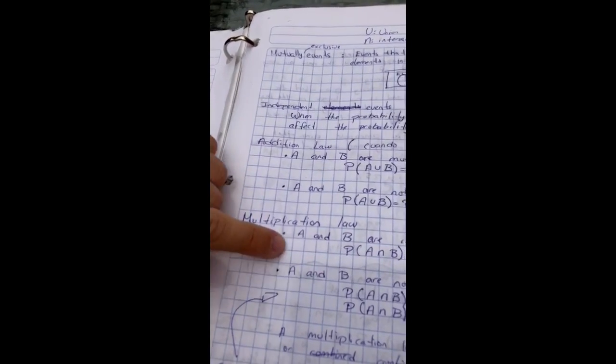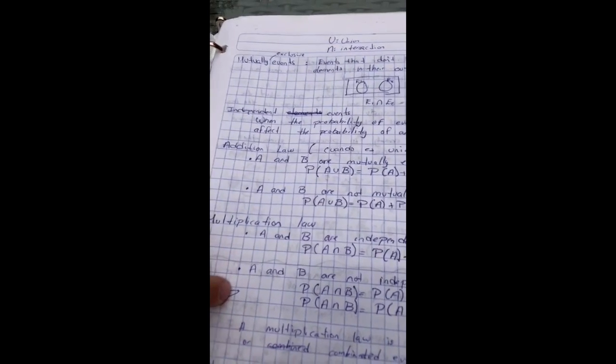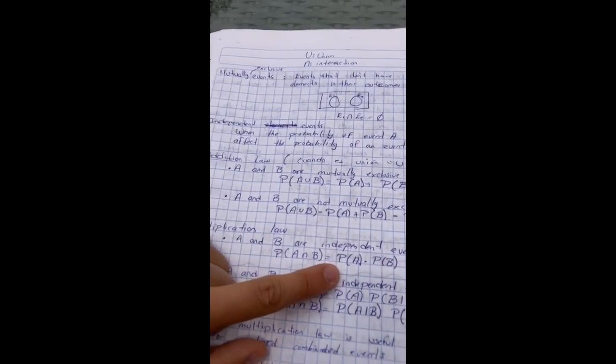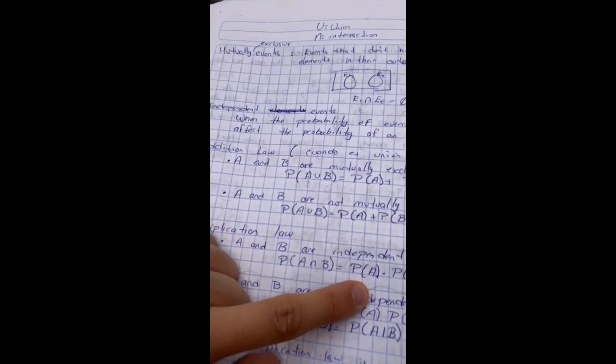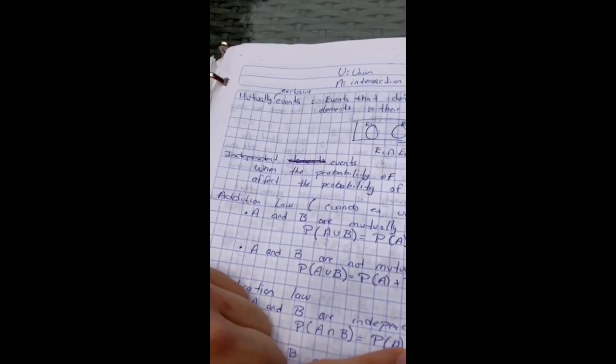Multiplication law. If A and B are independent events, the probability of A and B is the probability of A multiplied with the probability of B.